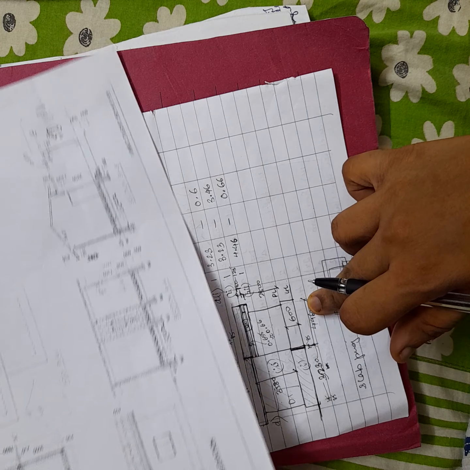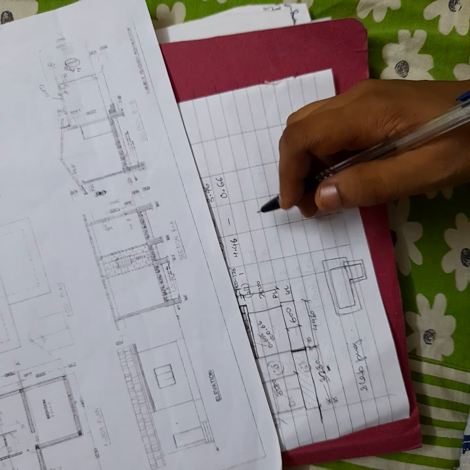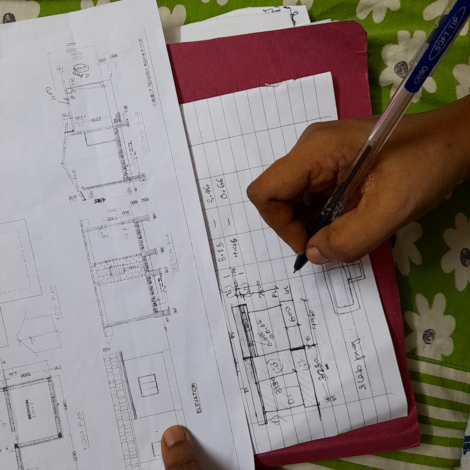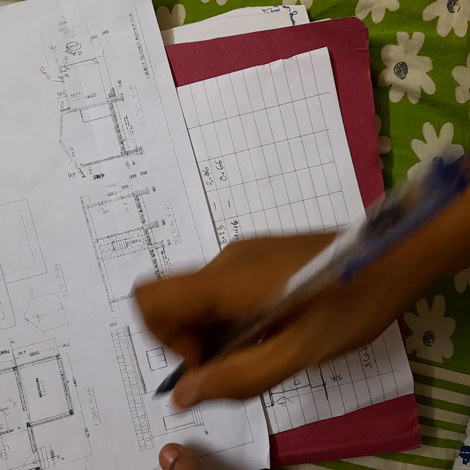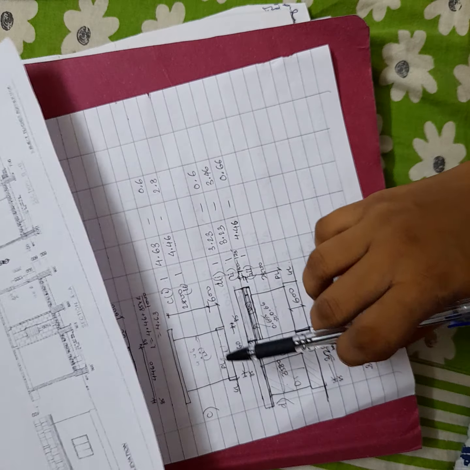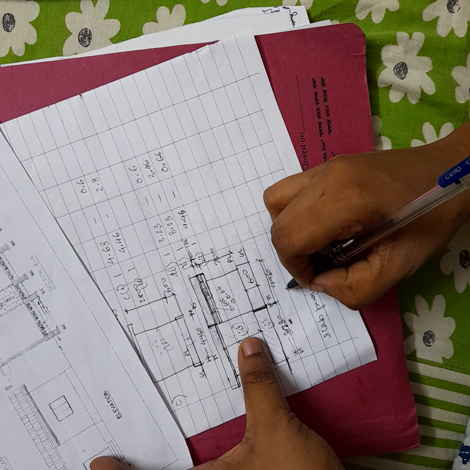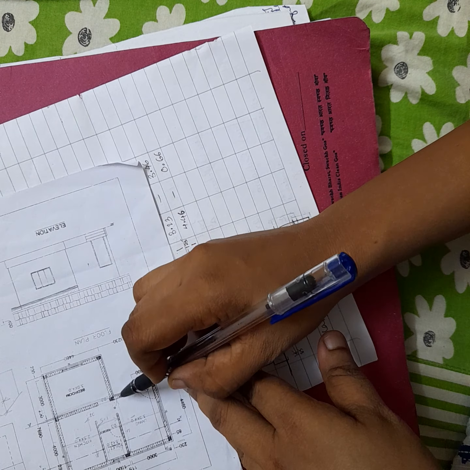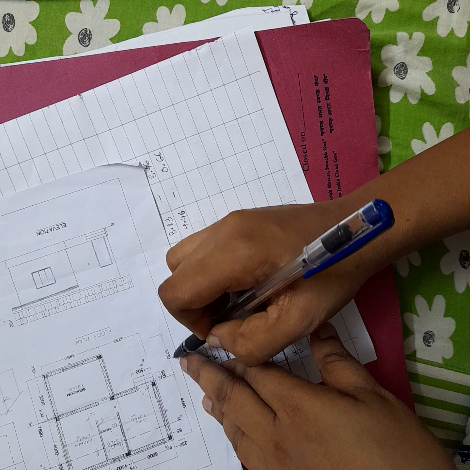Okay, what is balance now? Is this part and this part. So we have this portion to be plastered, and it is similar to this sketch, right? So what I will do, I'll draw a small sketch. This is from this point to this point, it is 3230.